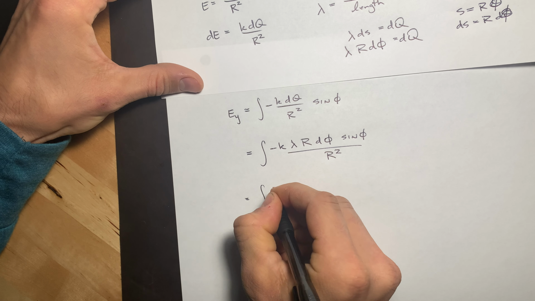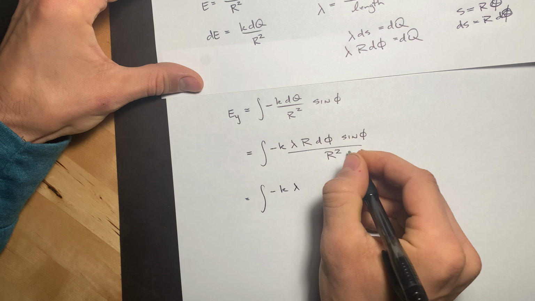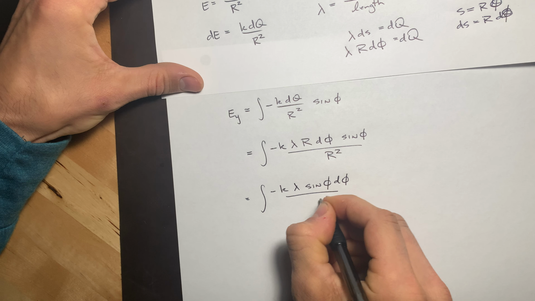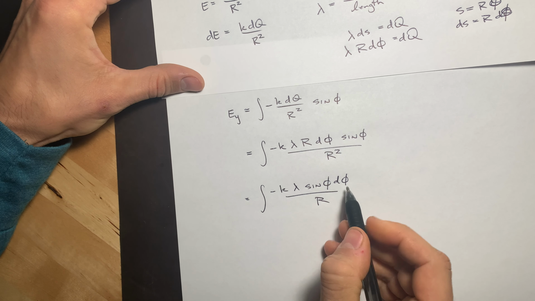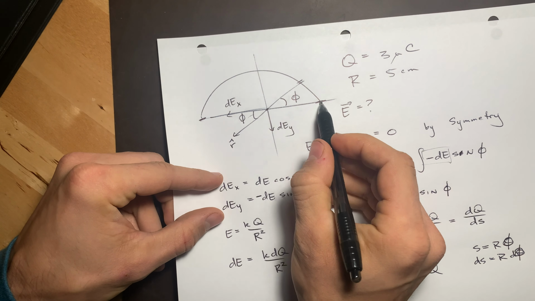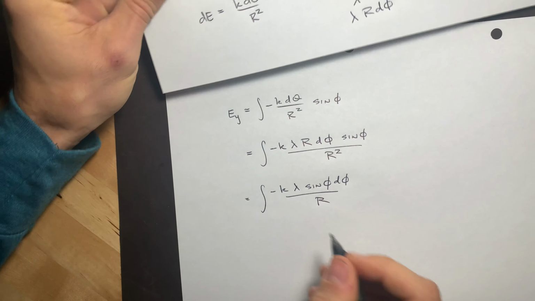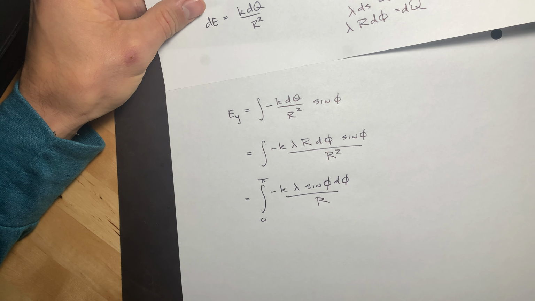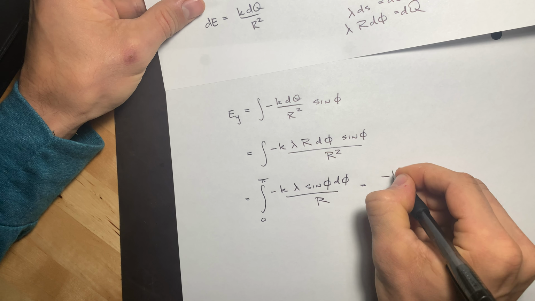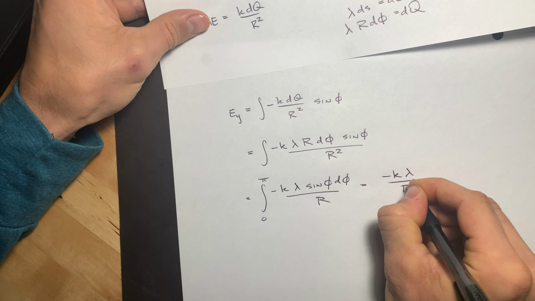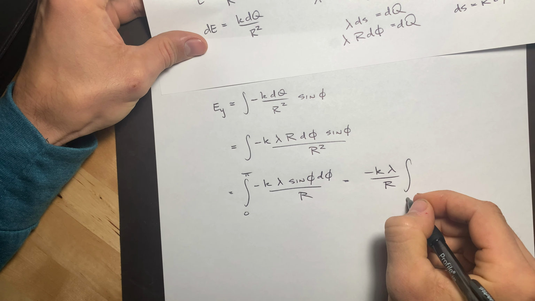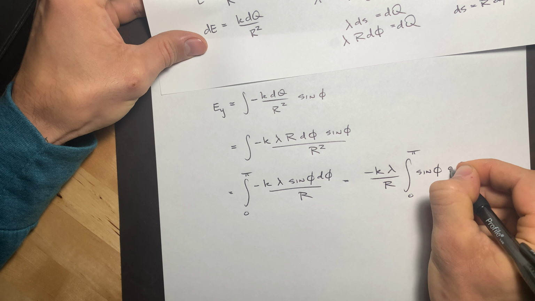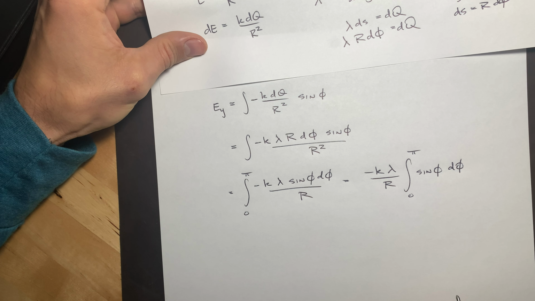So let's cancel the r. Rewrite it in a normal order. Now, what are we integrating? d phi. So in our problem, we go from here to here, so our limits are 0 to pi. And we're going to pull constants to the front. So negative k lambda over r, integral from 0 to pi of sine phi d phi.